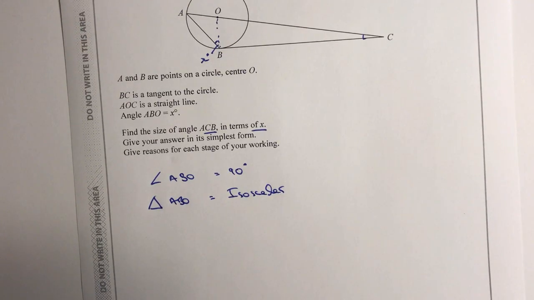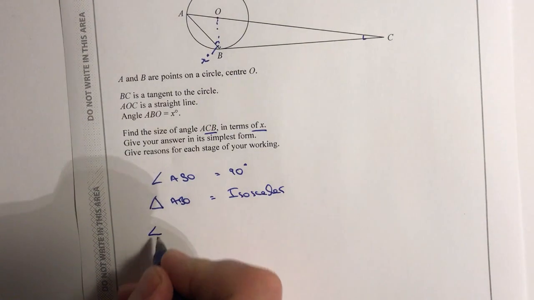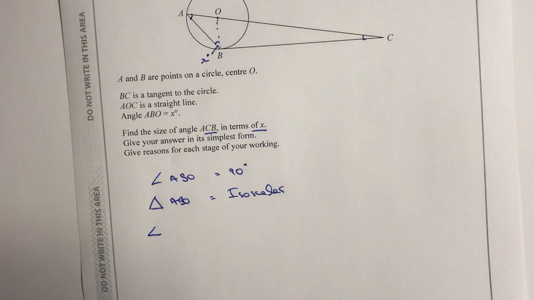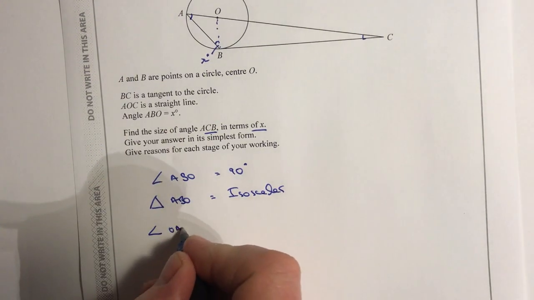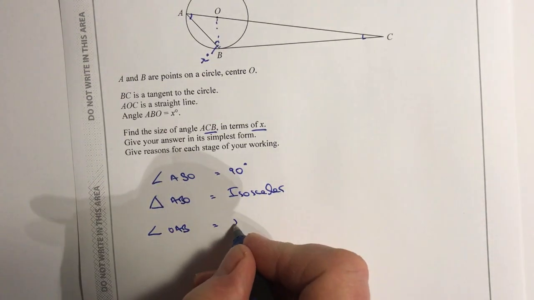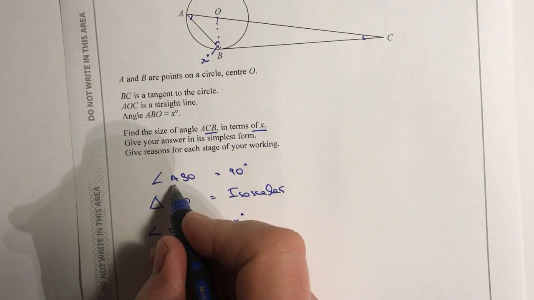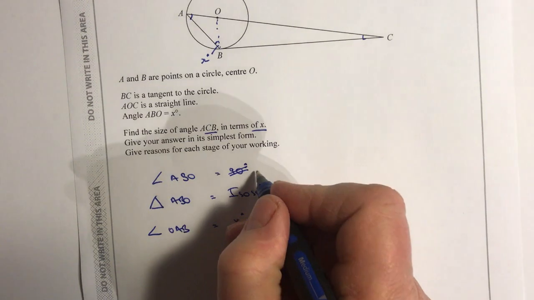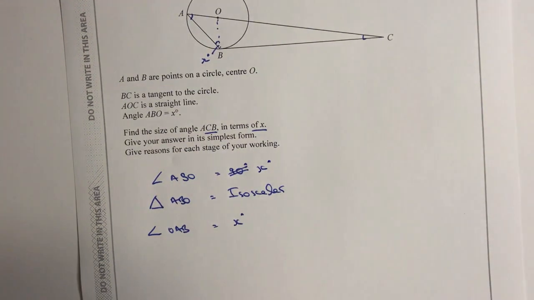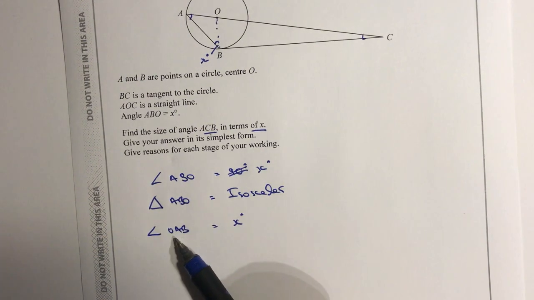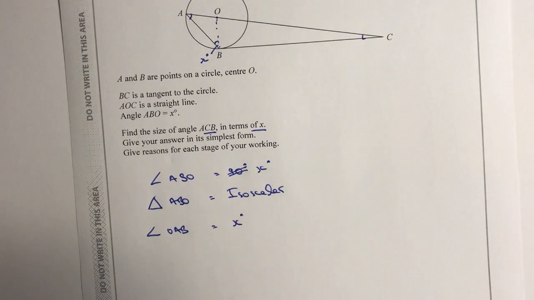Now because it's an isosceles triangle, it also means that angle OAB is also going to be x degrees. Oh, realise, ABO, sorry about that, that's x degrees. I do apologise. I don't know why I wrote 90, but angle ABO and angle OAB are both x degrees.